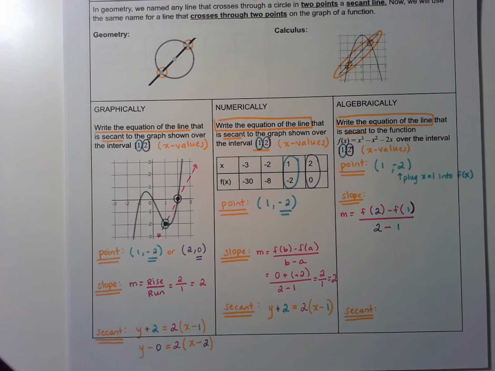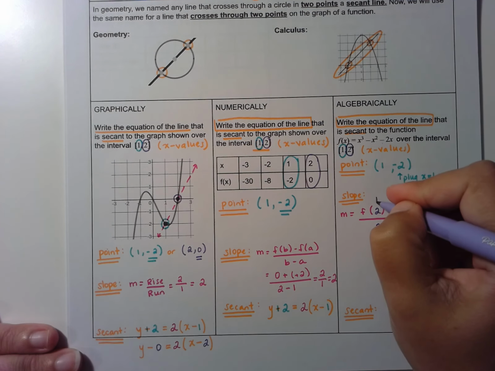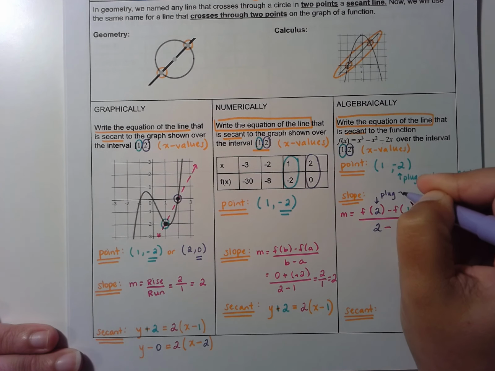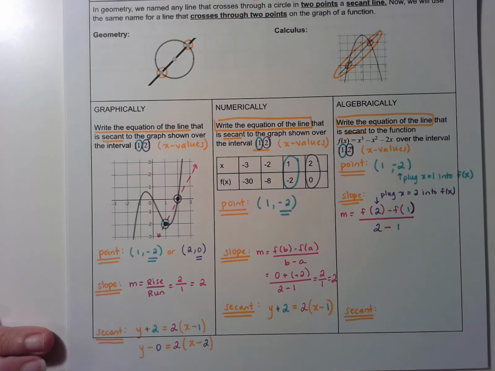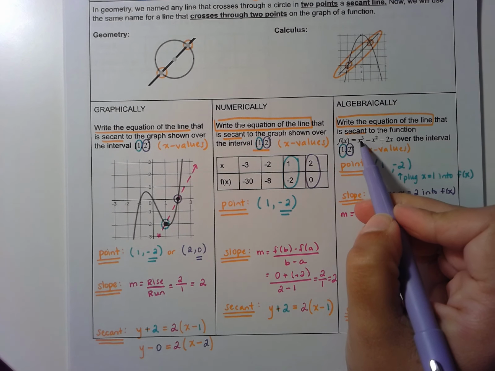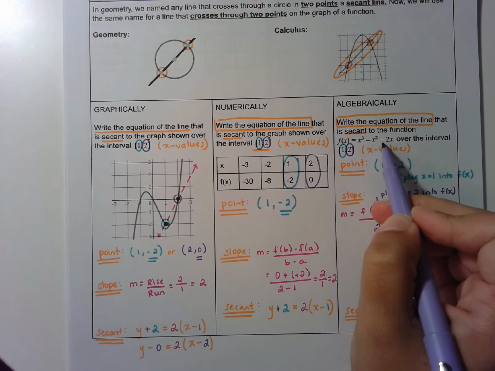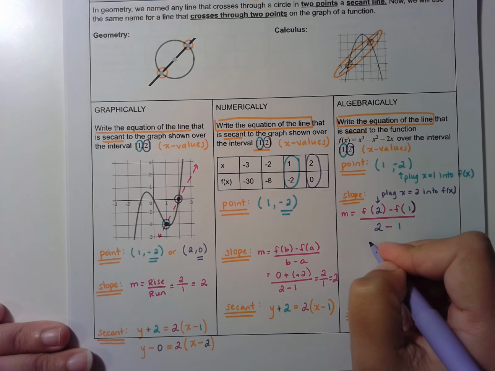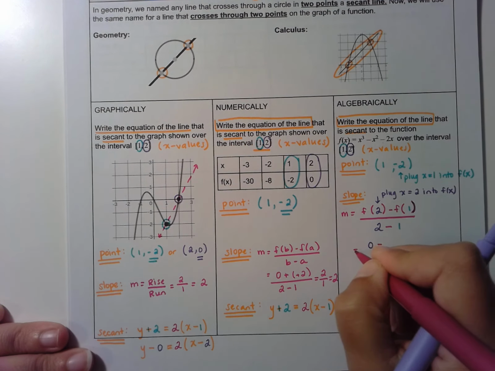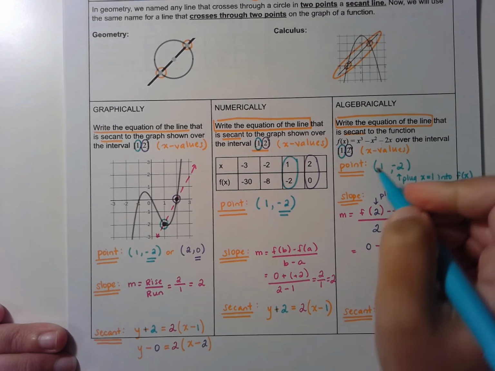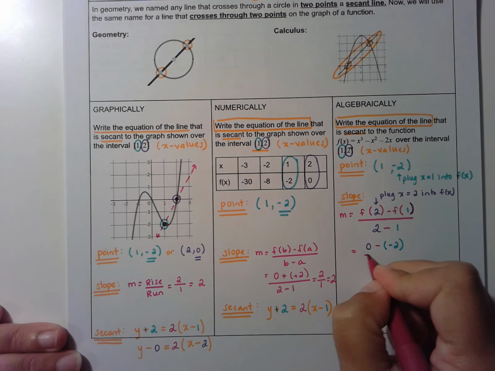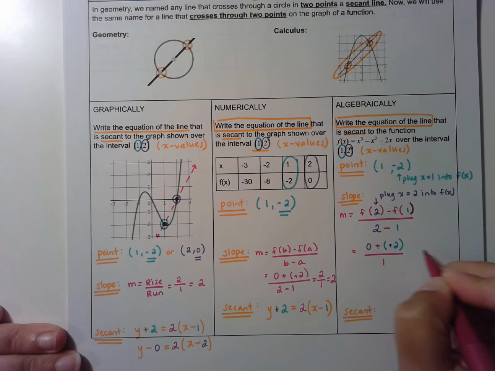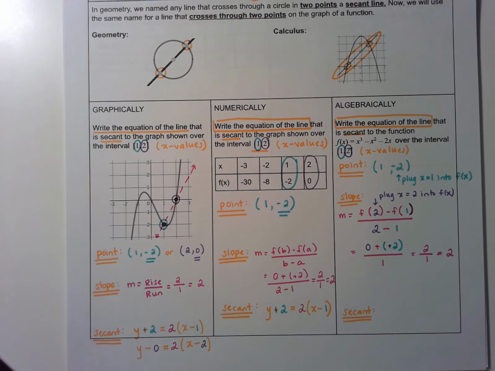Now, in order to find f of 2, I'm going to take the x equals 2, and I'm going to plug it in to my f of x function. So f of 2 would be 2 cubed, which is 8, minus 2 squared, which is 4. So that's 4, minus 4 again, which is 0, which means I get 0 minus, I already know f of 1 because I plugged in the number 1 to find my ordered pair here. So 0 minus negative 2, all over 2 minus 1, which is 1. 2 minuses make a plus, so I get 2 over 1, which is 2. Same slope I got before, just a different method of getting it.